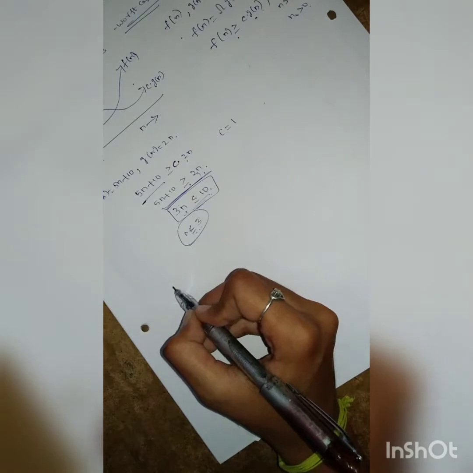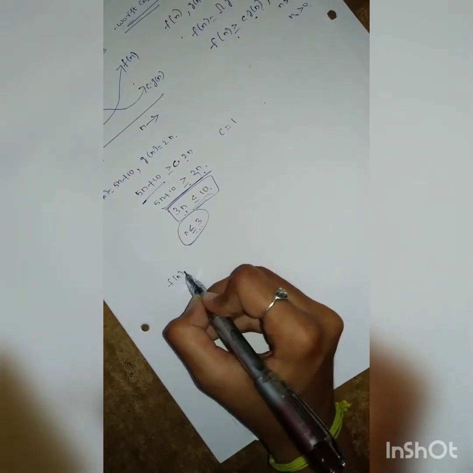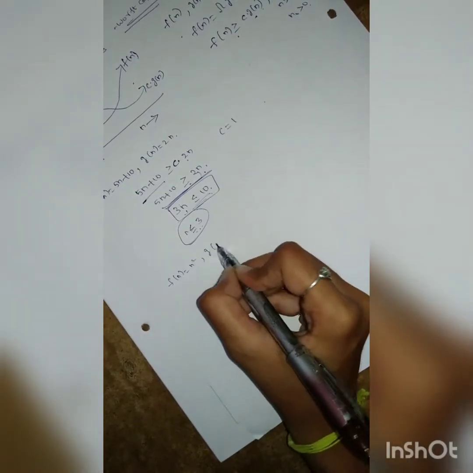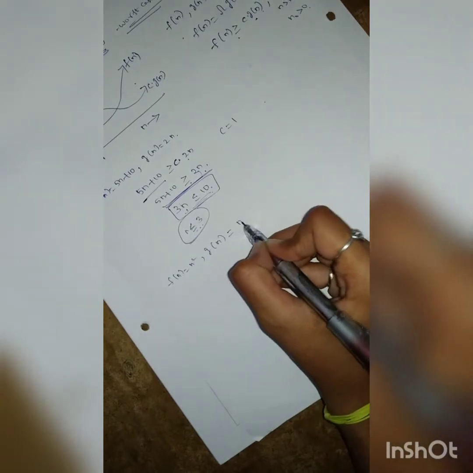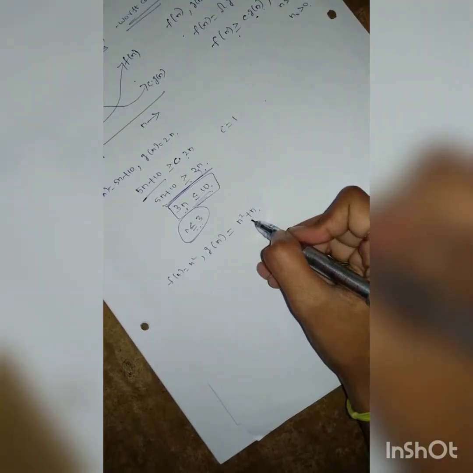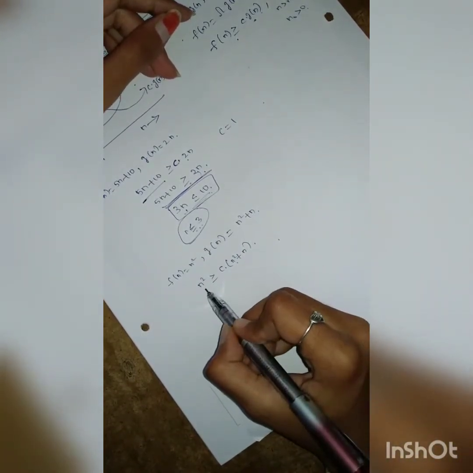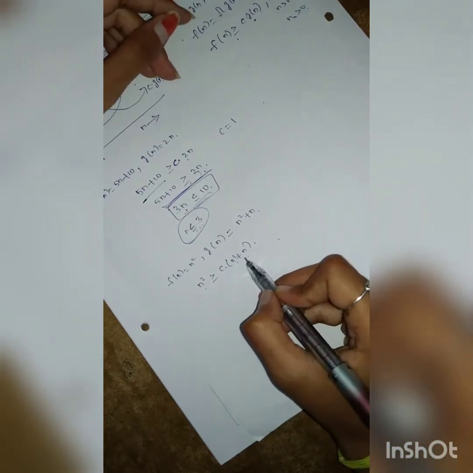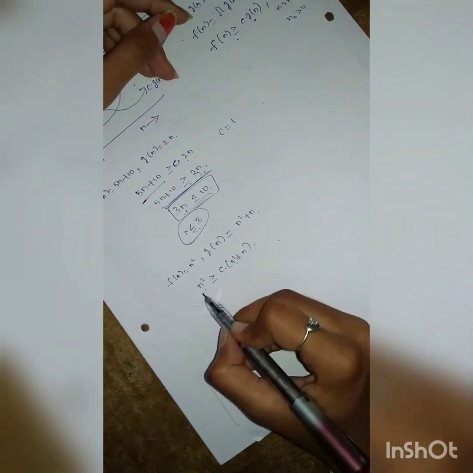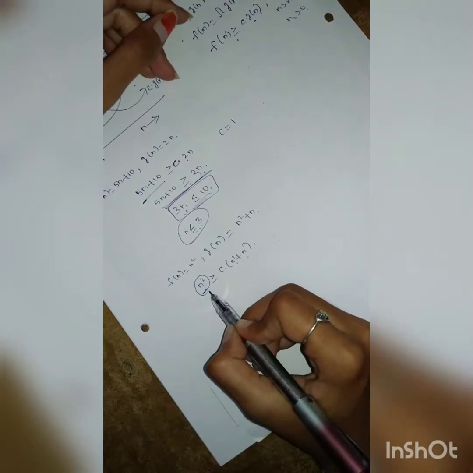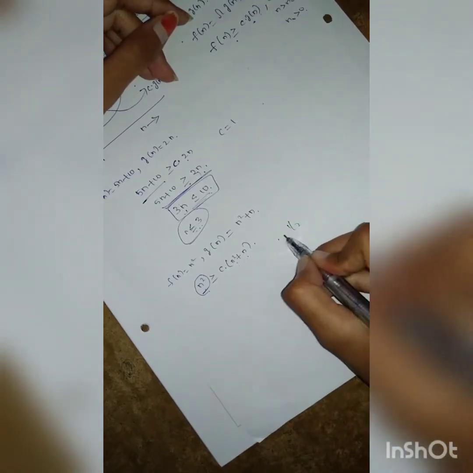So let's consider another example. Let f of n equal to n square, g of n equal to n square plus n. So n square greater than or equal to c into n square plus n. So n square plus n means it will become greater, but we need to make this a greater one. So what we do, we take c equal to half.